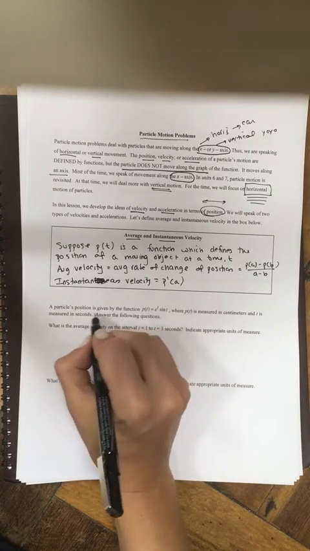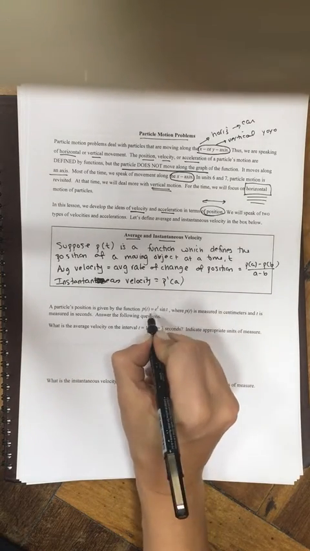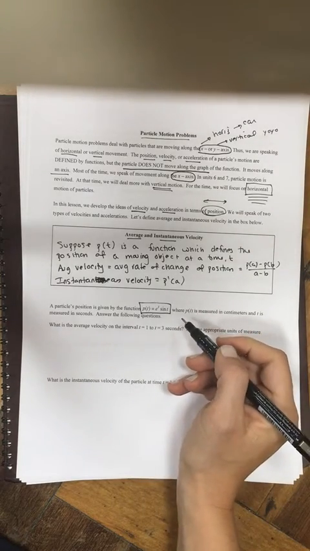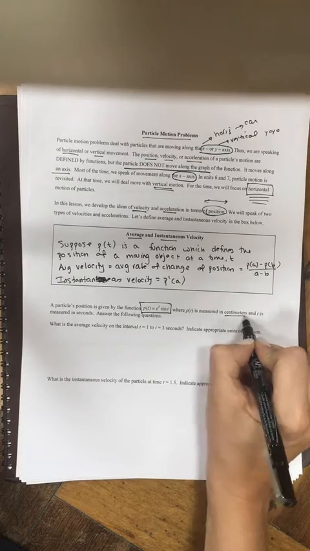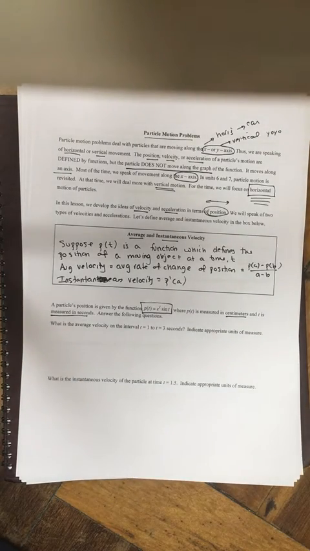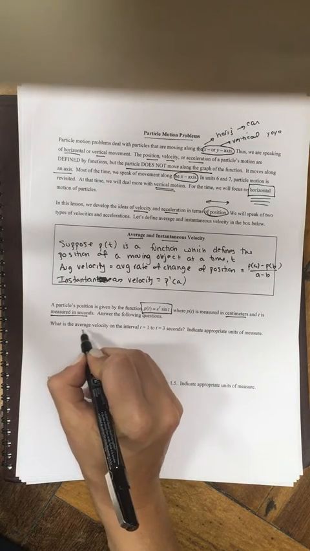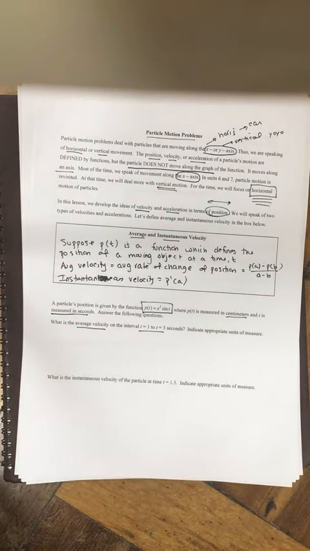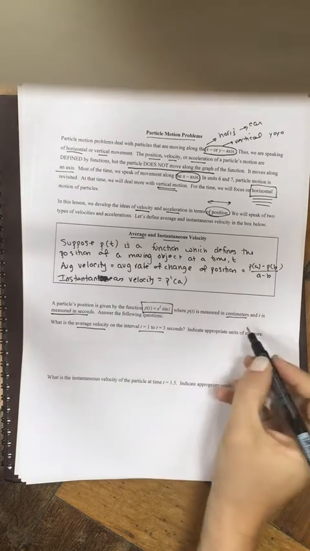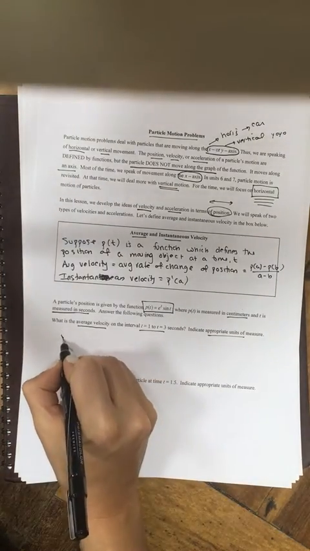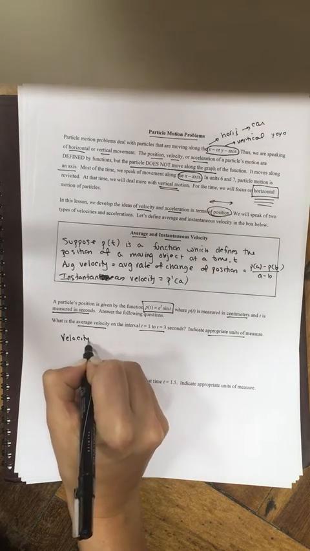Okay, so a particle's position is given by the function p of t equals e to the t times sine t. P of t is measured in centimeters and t is measured in seconds. We're going to answer the following questions. The first question is, what is the average velocity on the interval from t equals 1 to t equals 3 seconds? And we need to indicate appropriate units of measure.